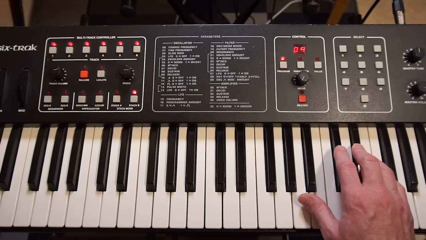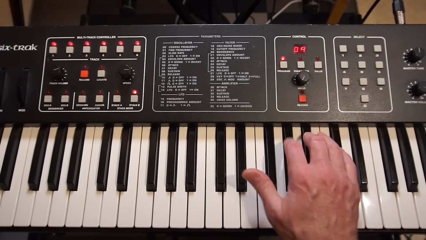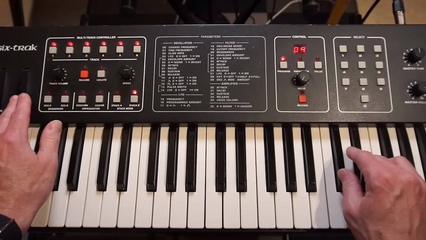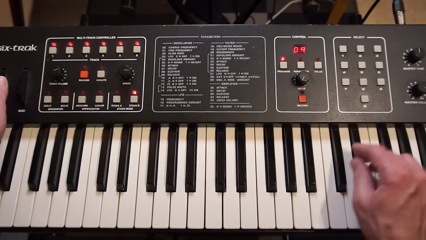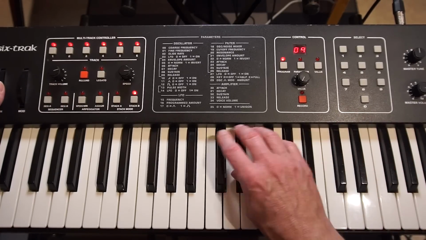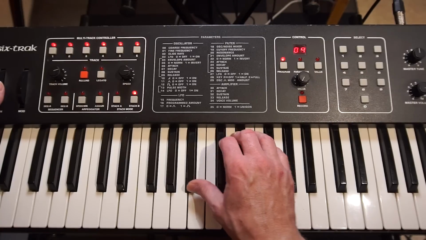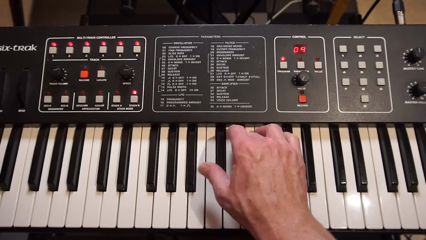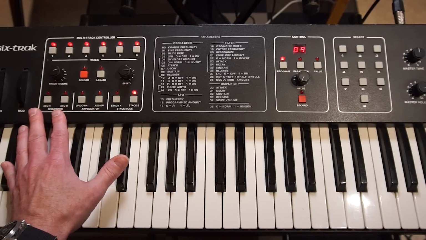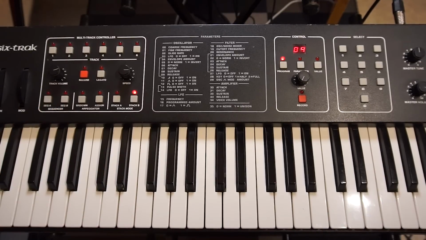It's in Unison now, of course. So that's one way to use a stack.